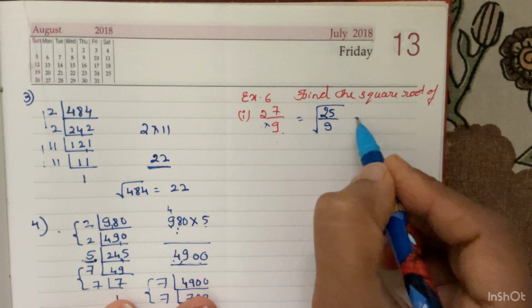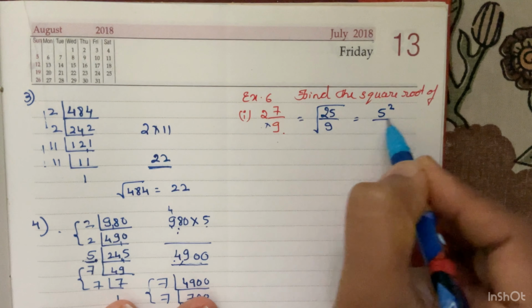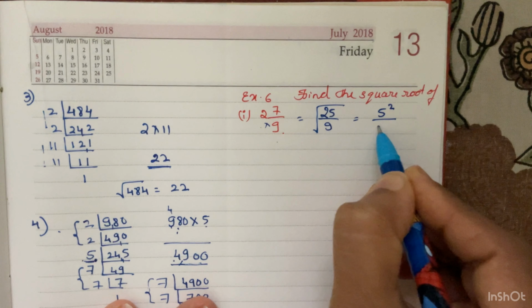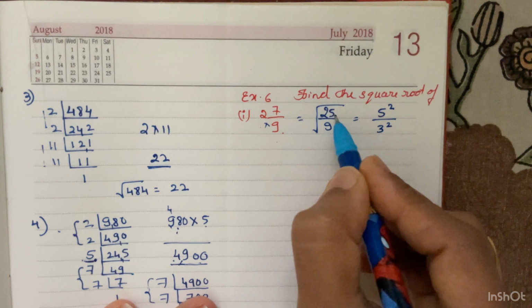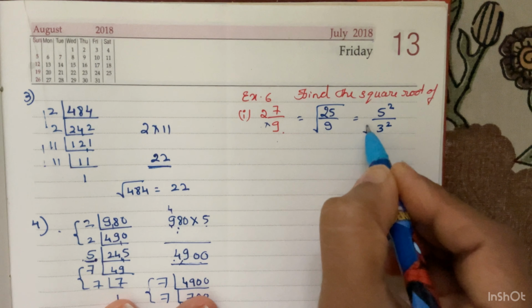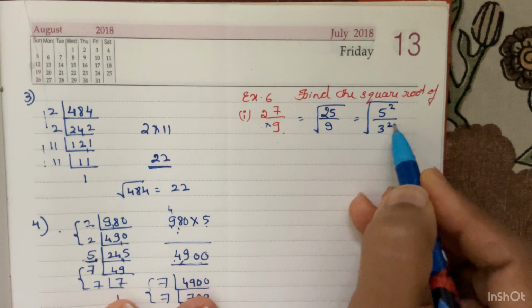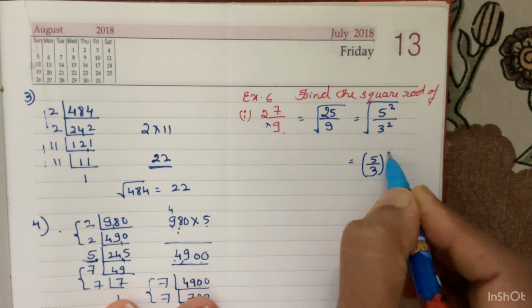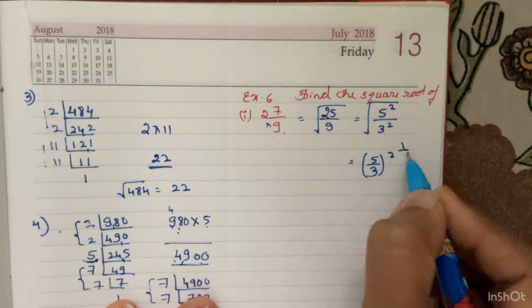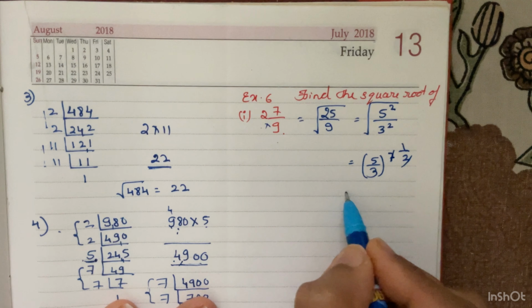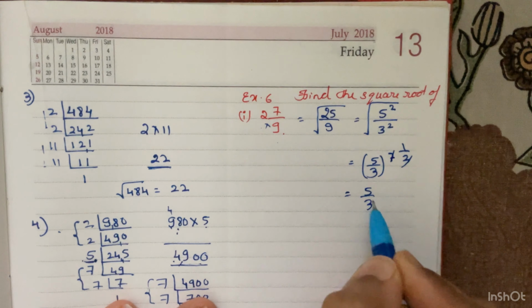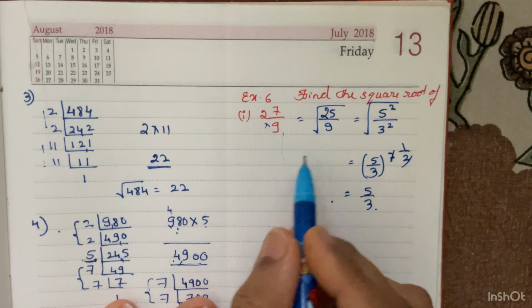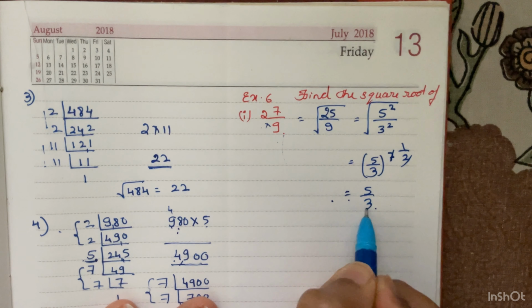Okay, how can we write 25? We can write 5 raised to the power 2. Meanwhile, how can we write 9? We can write 3 raised to the power 2. Like 5 fives are 25, 3 threes are 9, and that's under the square root. Now both powers are the same, so we can take the common power 2. And this square root I am writing as 1/2. The 2s get cancelled. What is left? 5/3. This is the answer: the square root is 5/3.